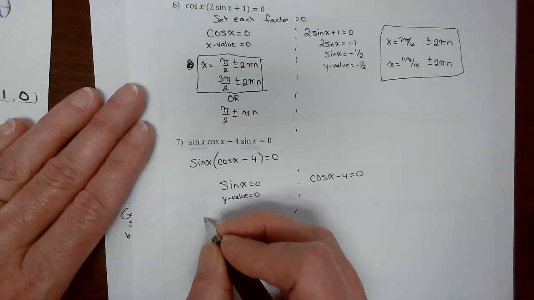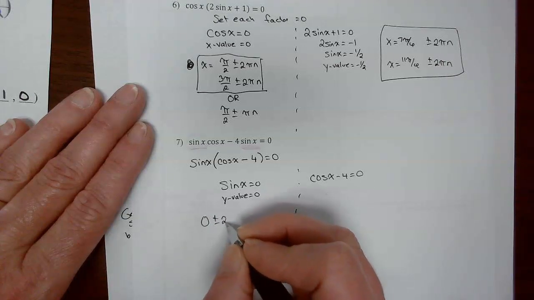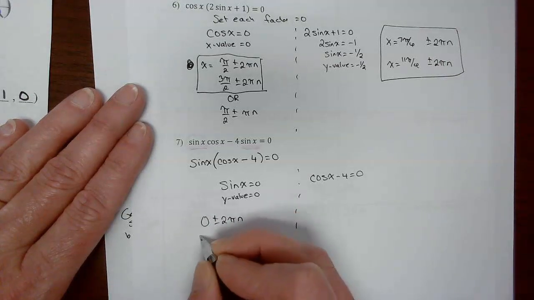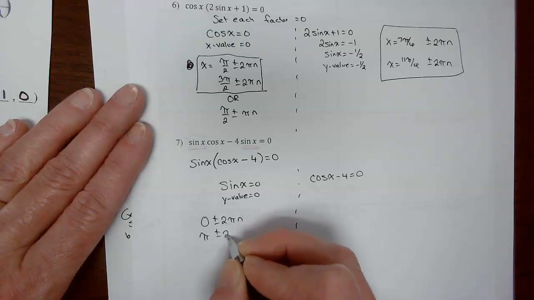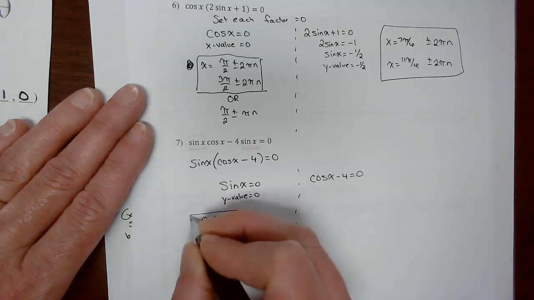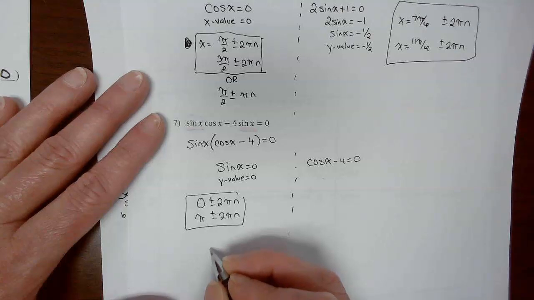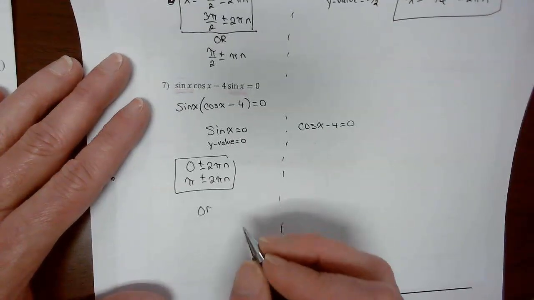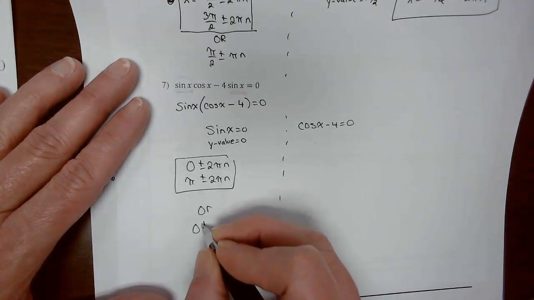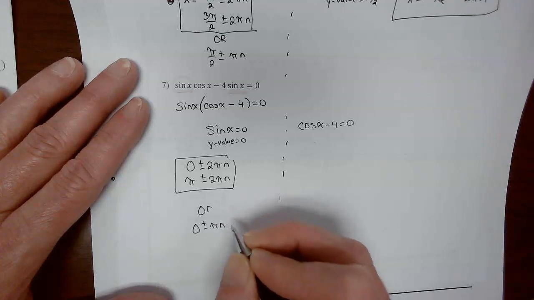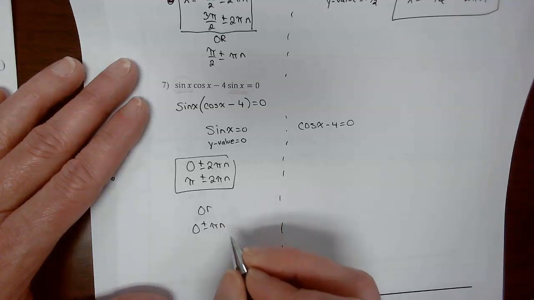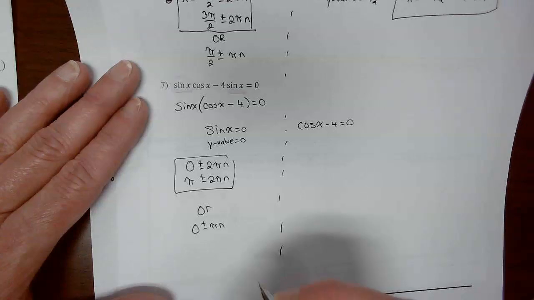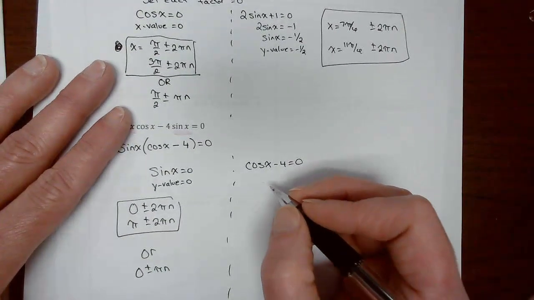So we could say 0 plus or minus 2 pi n, pi plus or minus 2 pi n. Or, since they are across the circle from each other, you could just narrow it down and say it's happening every half a circle, every time we go around half the circle.